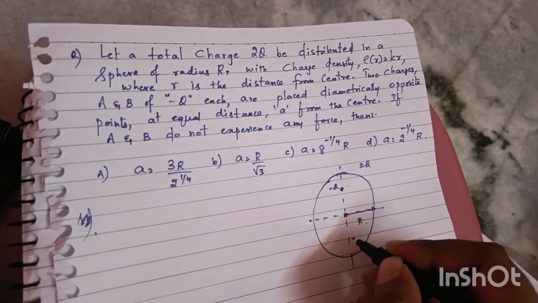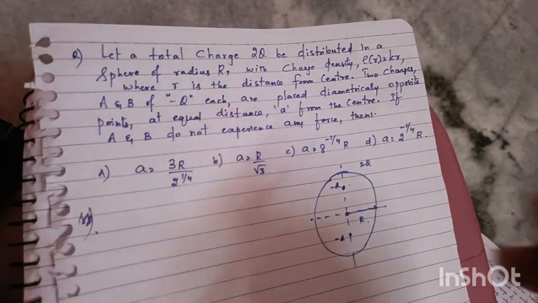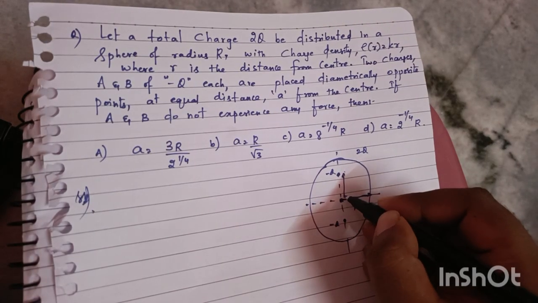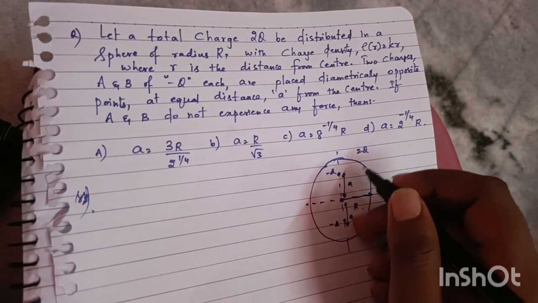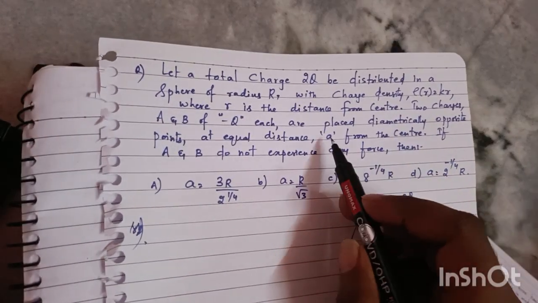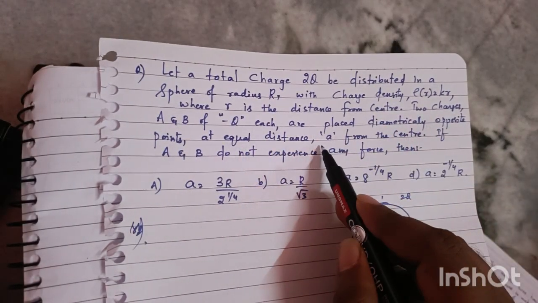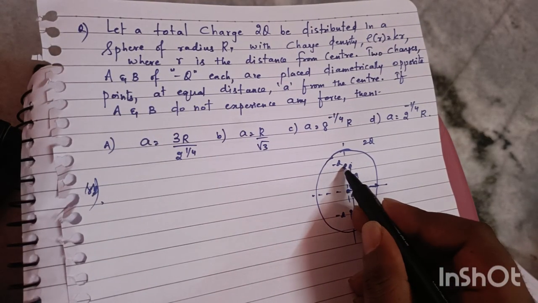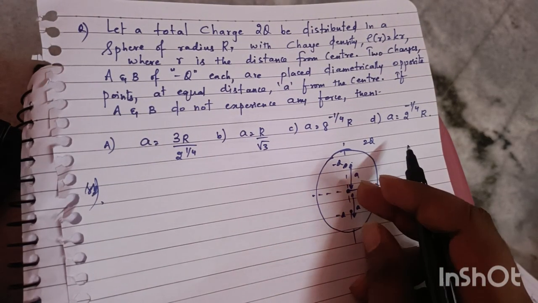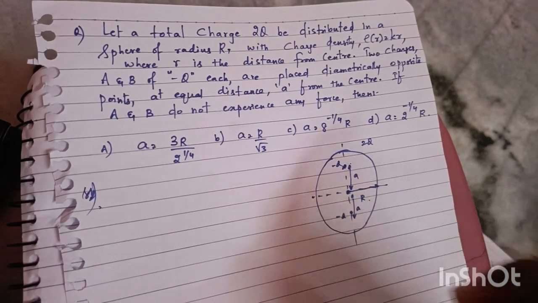of minus q each. So this is A and this is A. This is actually mentioned in the problem itself, that they are at diametrically opposite points at equal distance a from the center. So if I take this as the center, at diametrically opposite points at distance a, we place two charges, minus q and minus q.